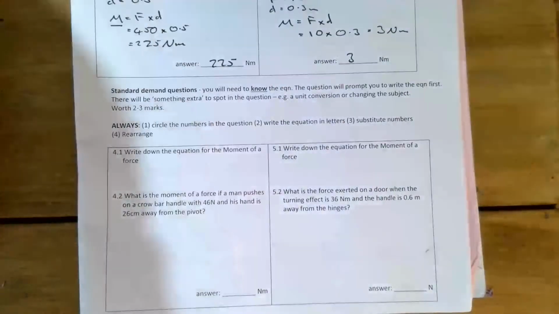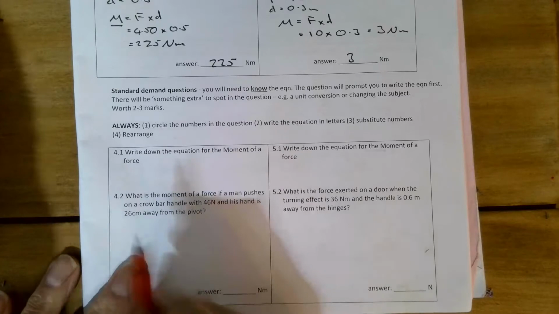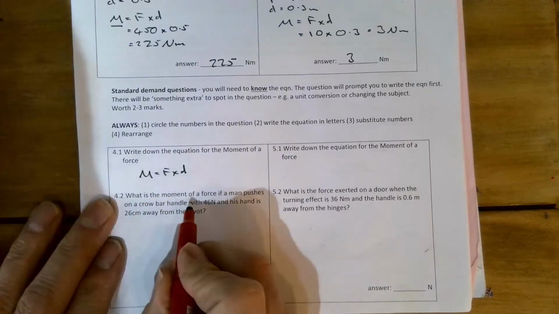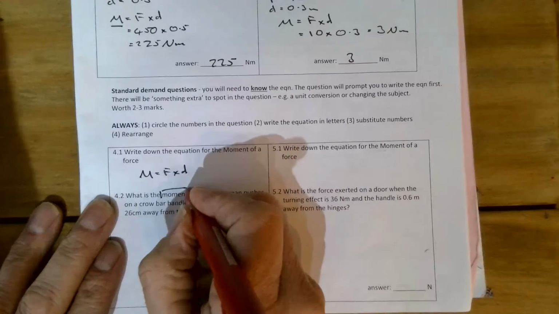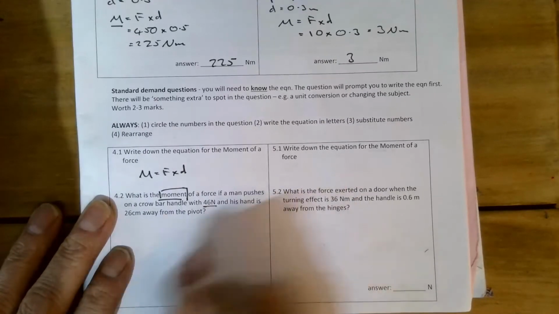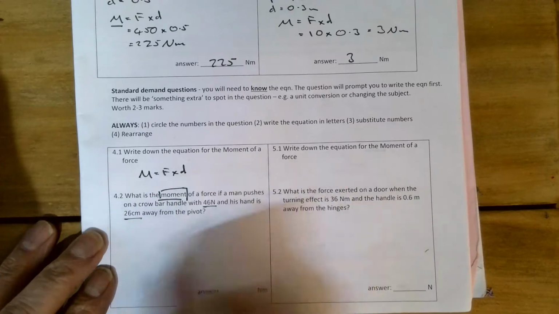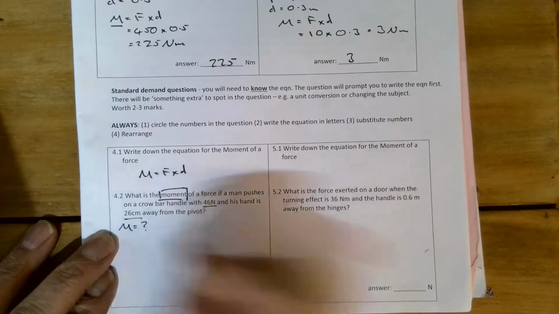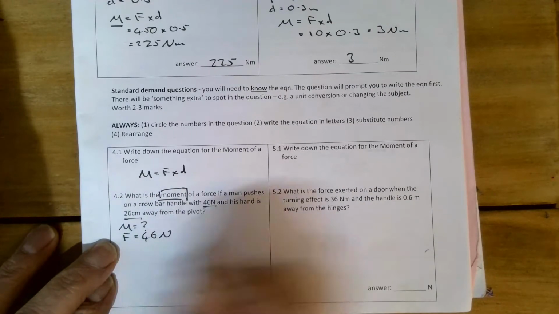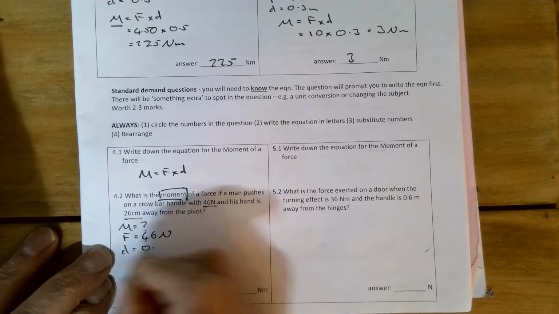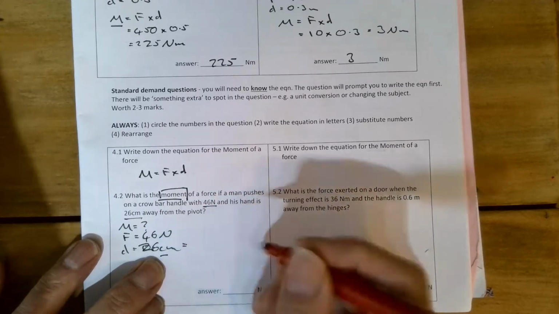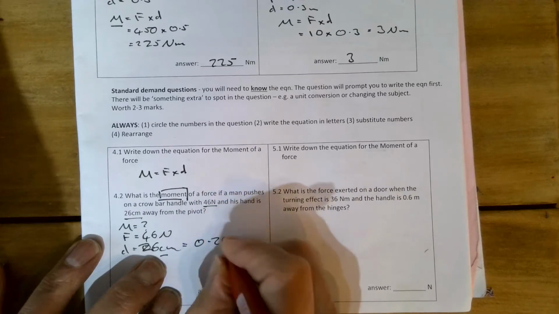Now, moving on to the standard demand questions. Write down the equation for the moment of the force: force times distance. What is the moment of a force? So into the box goes what we're finding. If he pushes at a crowbar handle with 46 newtons and his hand is 26 centimeters away from the pivot. So we've boxed and underlined; we're finding the moment. Data: the force is 46 newtons and the distance is 26 centimeters, which gives 0.26 meters.